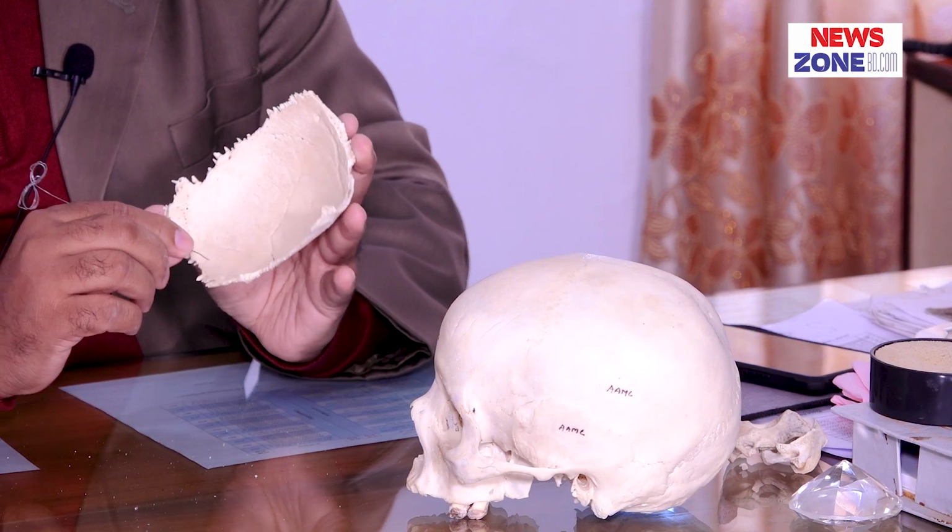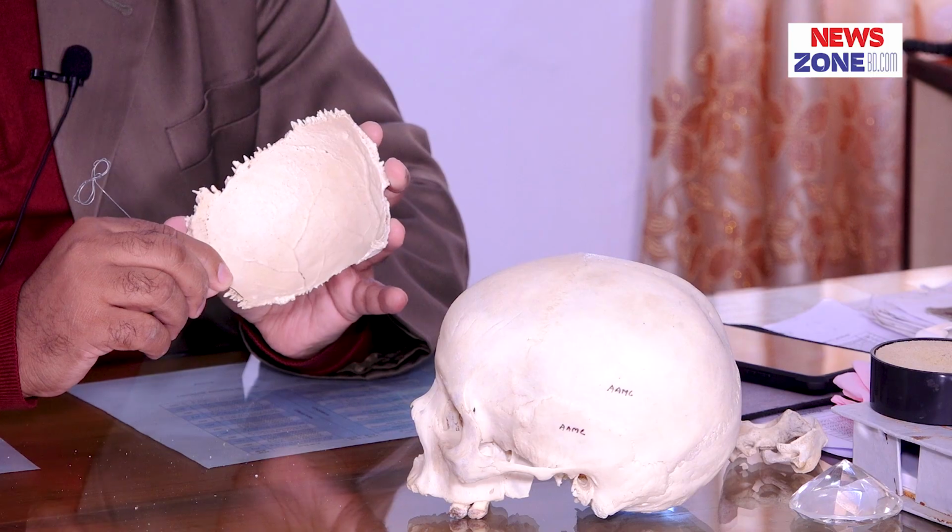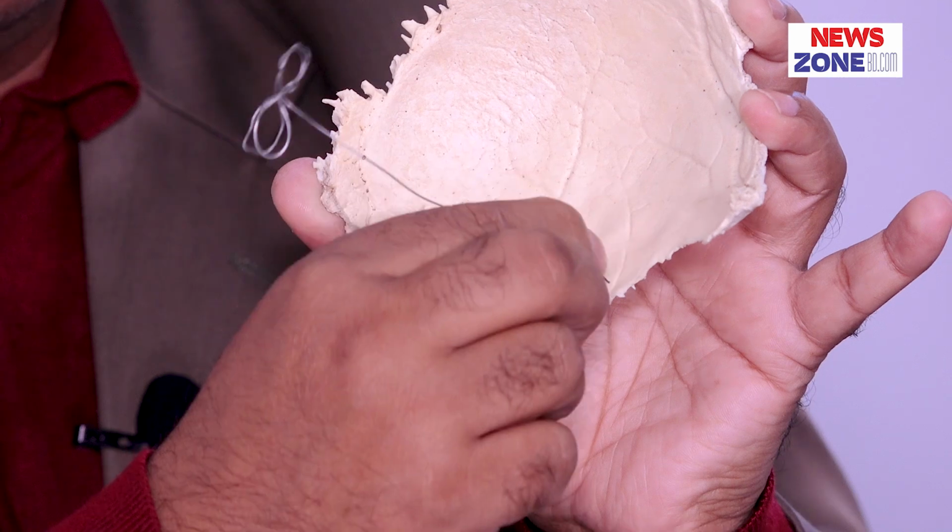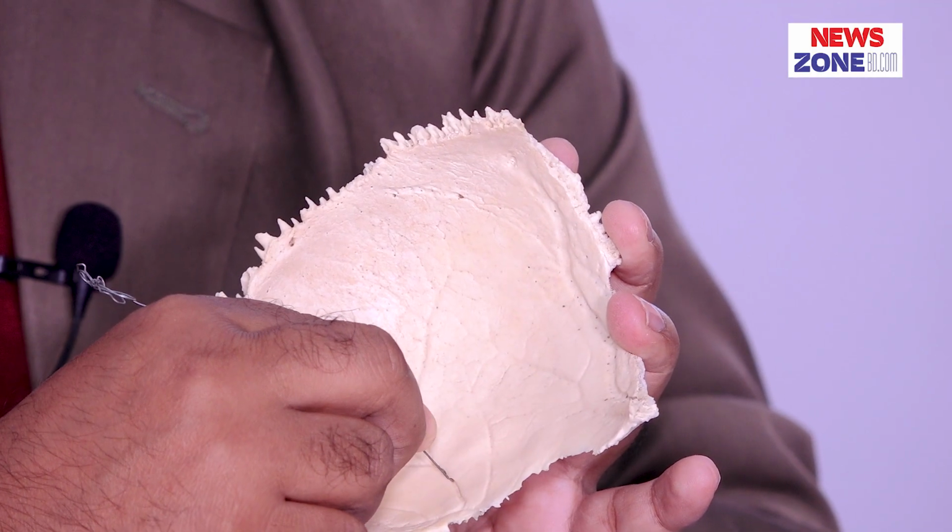Then near the posterior border there is another groove. This is the groove for the sigmoid sinus, and it lodges the sigmoid sinus. Then in the middle of the inferior border, another vascular marking can be seen passing upward. These are the markings for the posterior or parietal division of the middle meningeal vessel. So this is the anterior division, and these are the posterior division of the middle meningeal vessel.